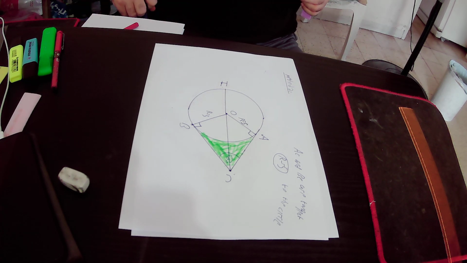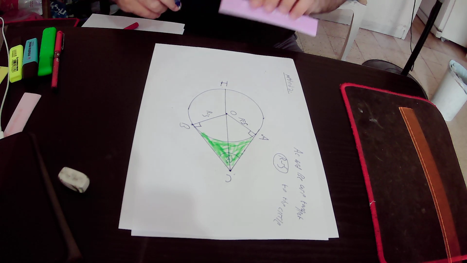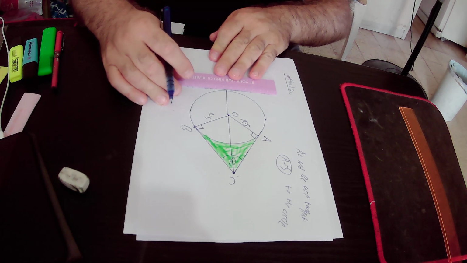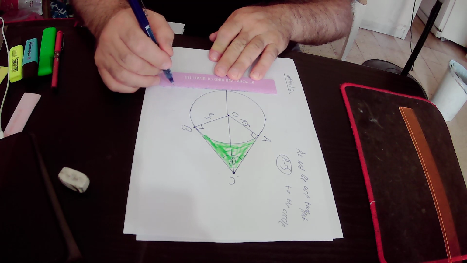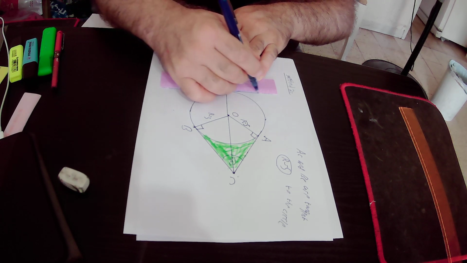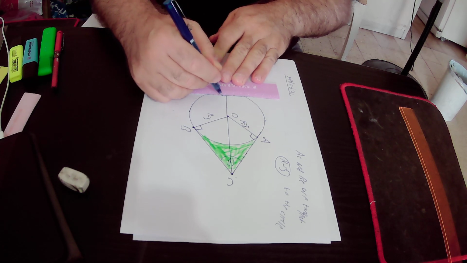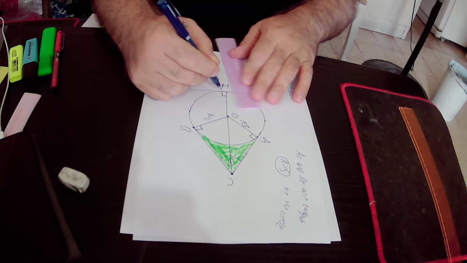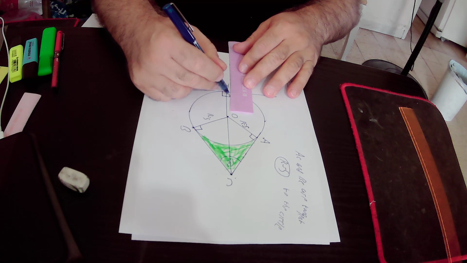Then we will draw a tangent to this circle at point H. We know that the tangent is perpendicular to the radius. That is to say, this angle is 90 degrees, and this angle is also 90 degrees.